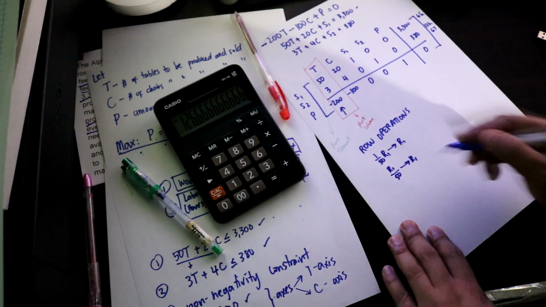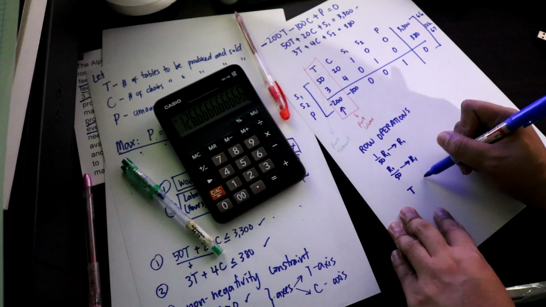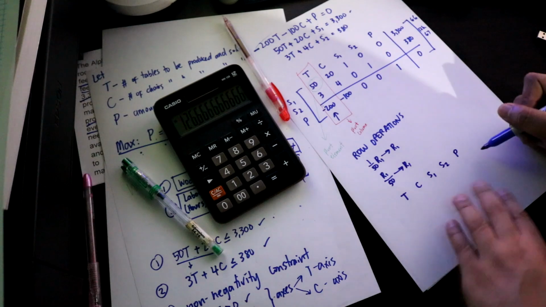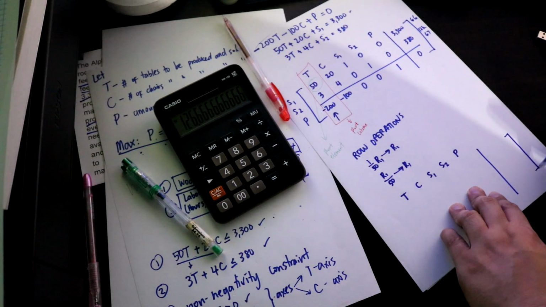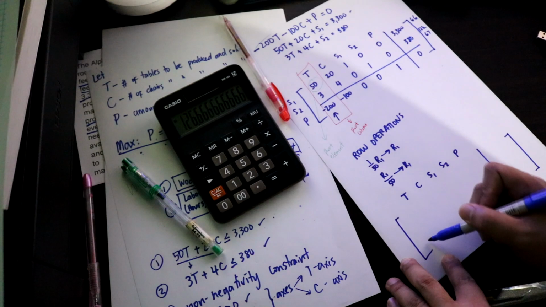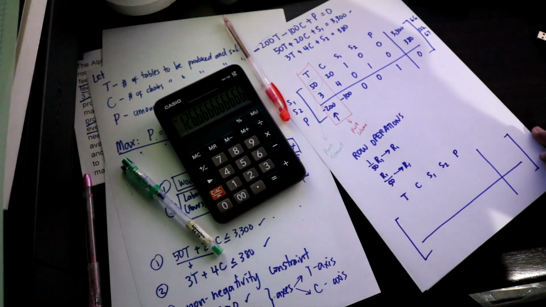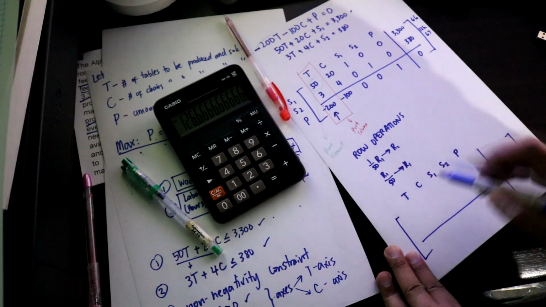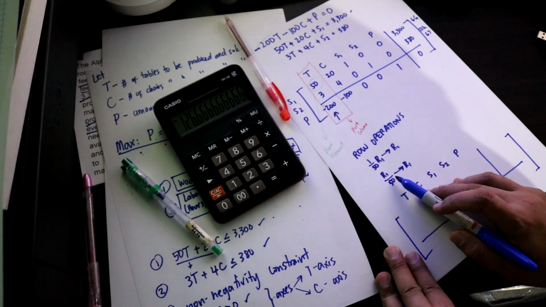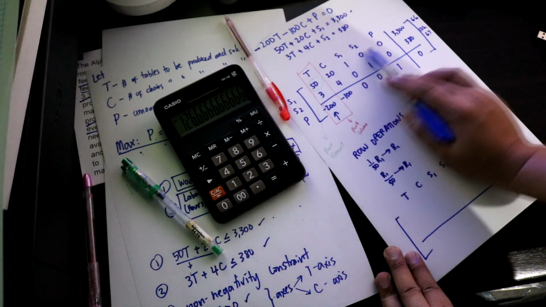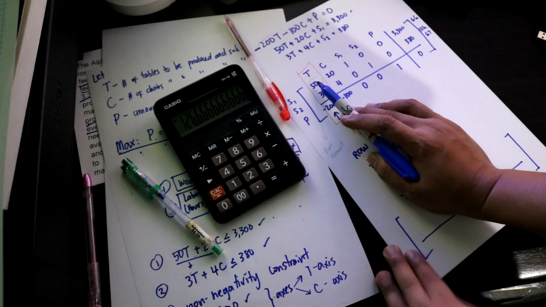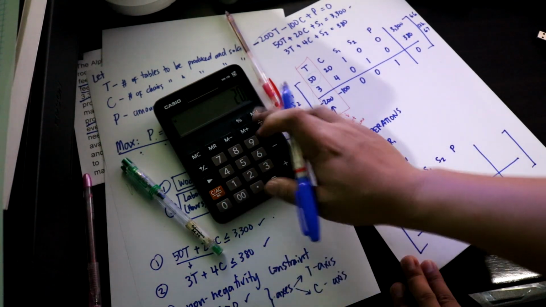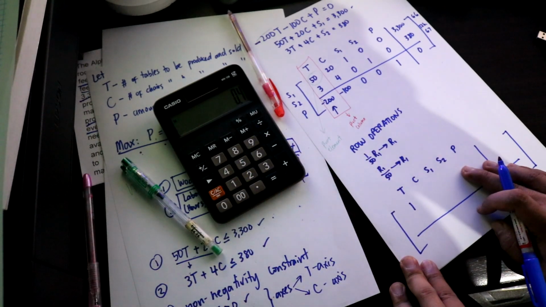So, we draw up another Simplex Tableau. And then we now perform our first row operation. We are going to divide all numbers here by 50. So 50 divided by 50 would be 1. 20 divided by 50 would be 0.4.